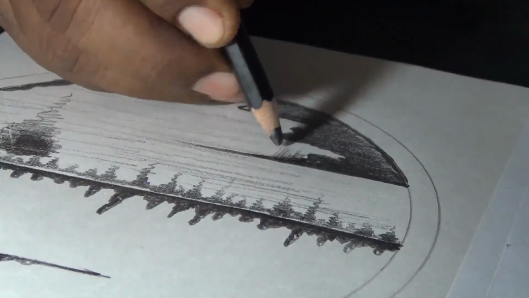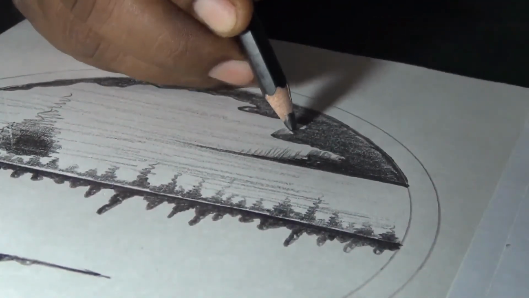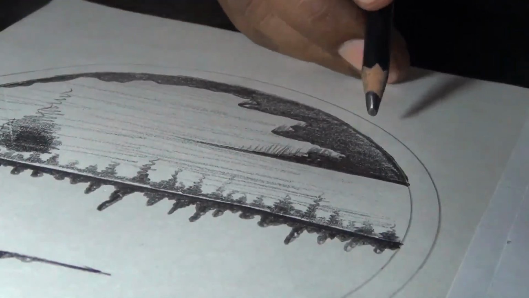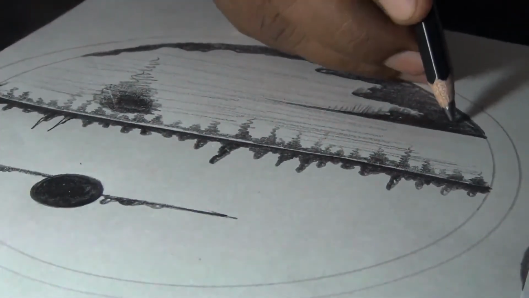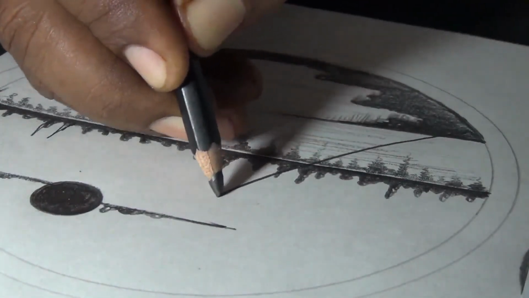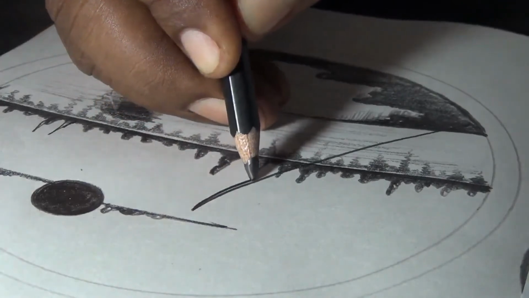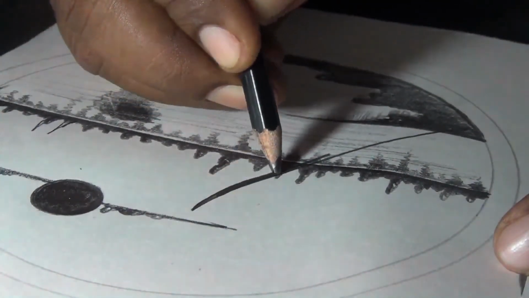Okay, now one coconut tree. Top to bottom, top side little thin, bottom part little thick, and its branches now.